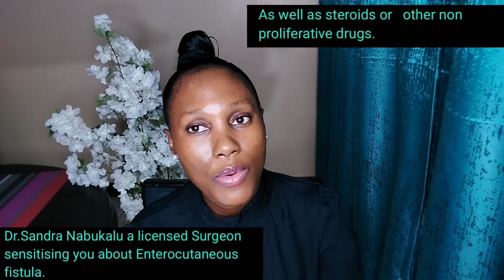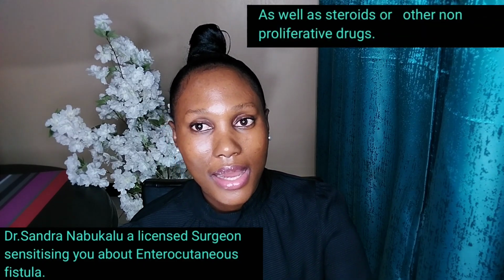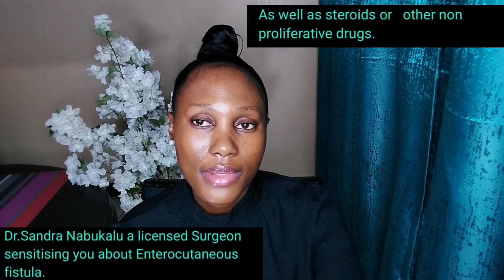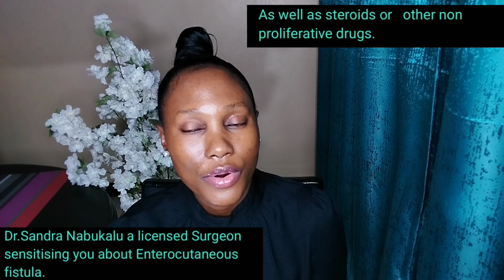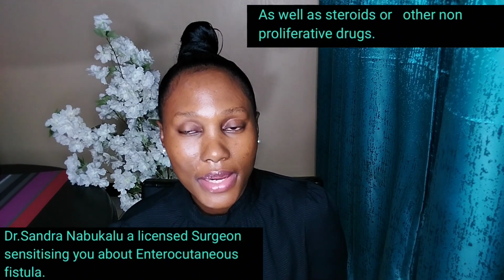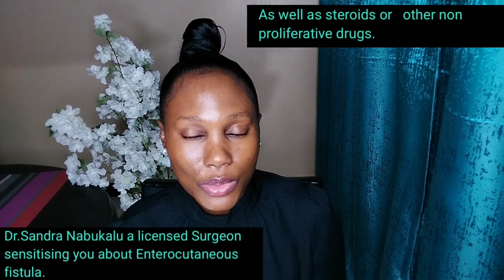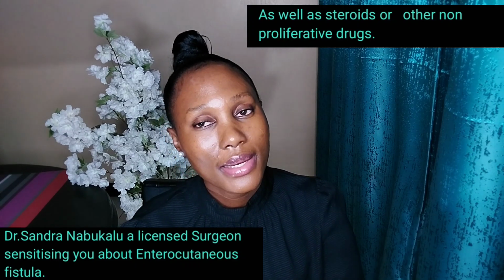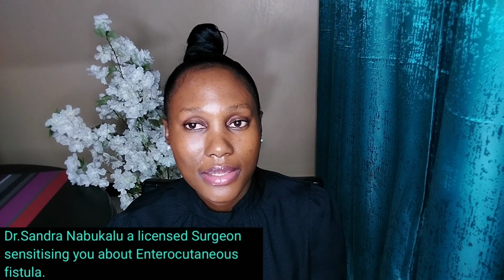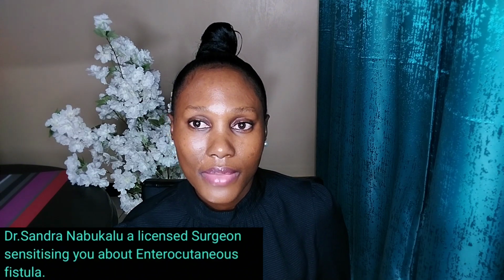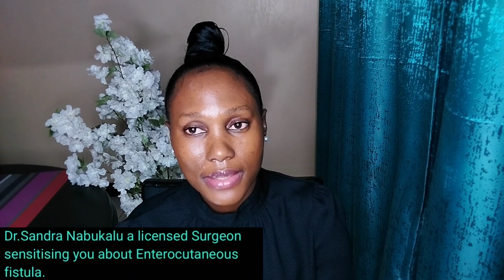So we have to look out for those factors, and the ones that are modifiable, that is the ones we can control, we can always manage such that we can increase the chances of the fistula closing spontaneously.